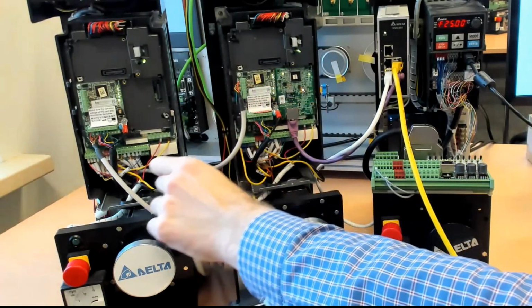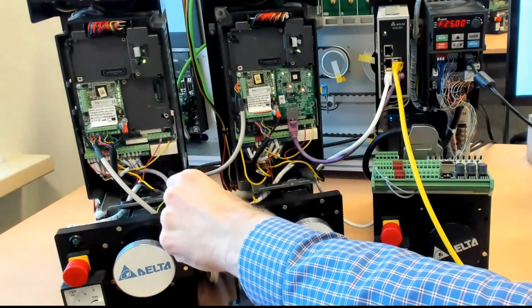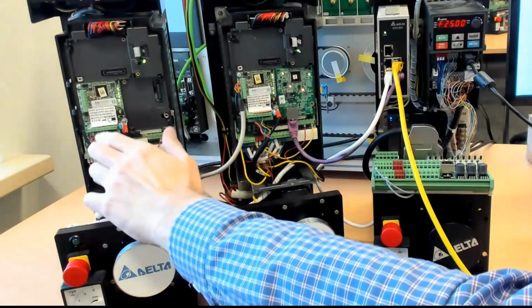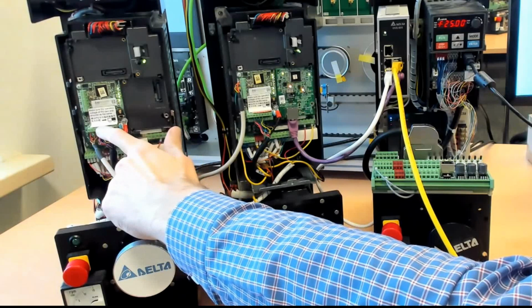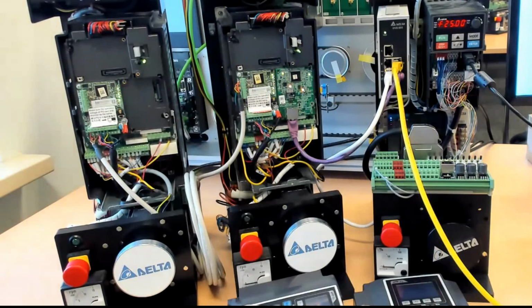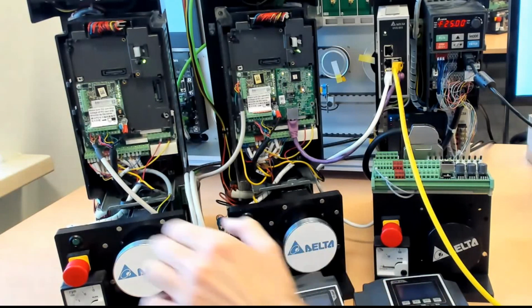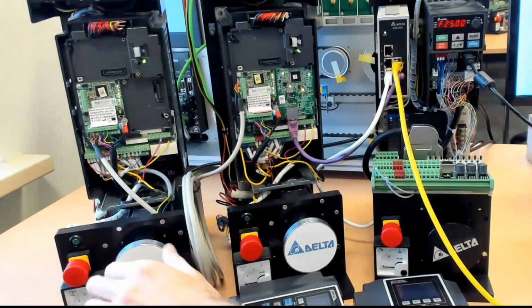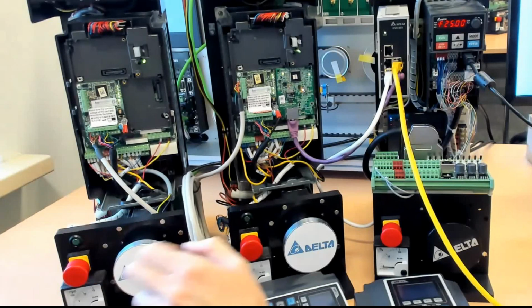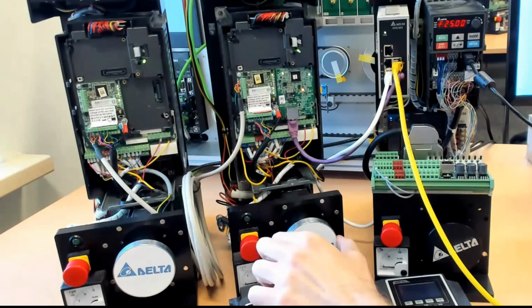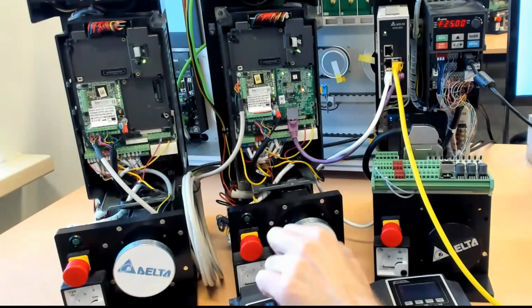Then I've wired the PG out terminals from the master drive to the PG2 terminals on the follower drive, and configured them in a master-follower setup so that the follower drive can just follow any position that I give it with the master drive.